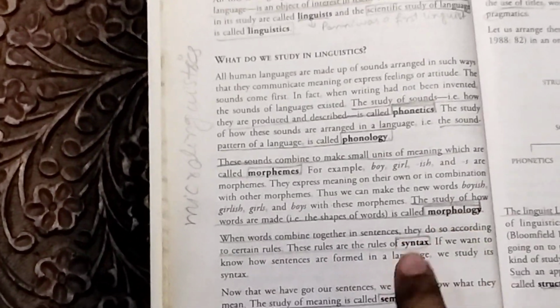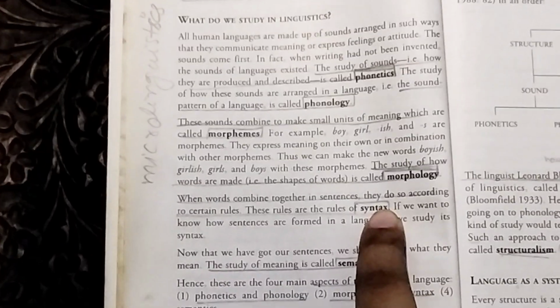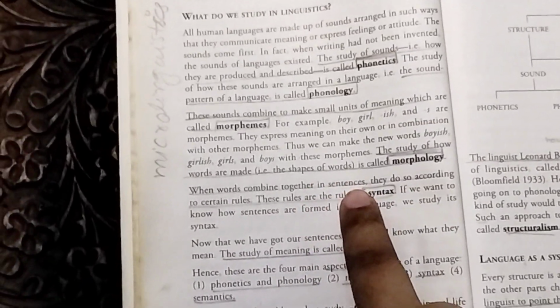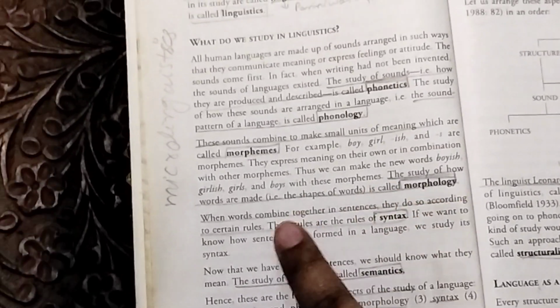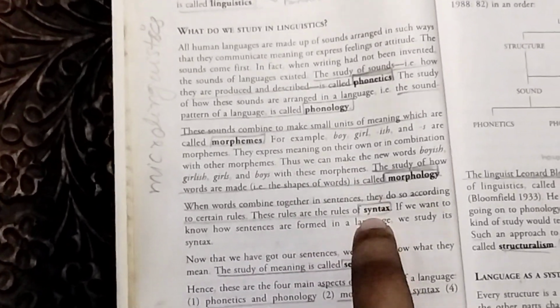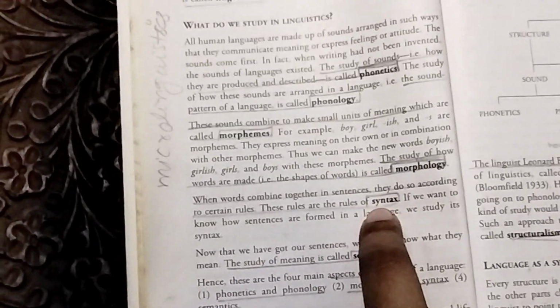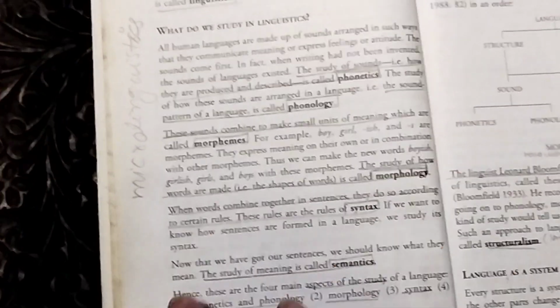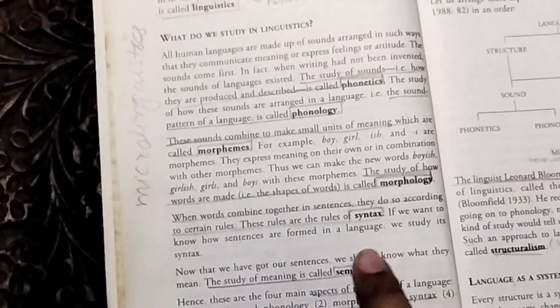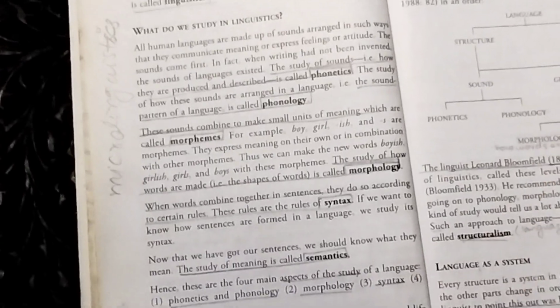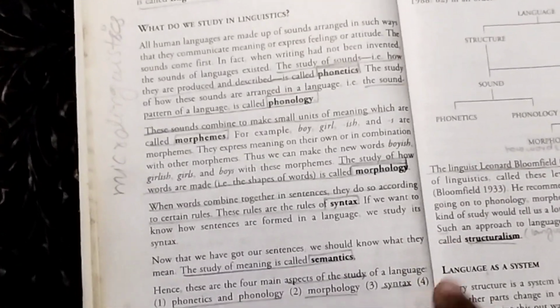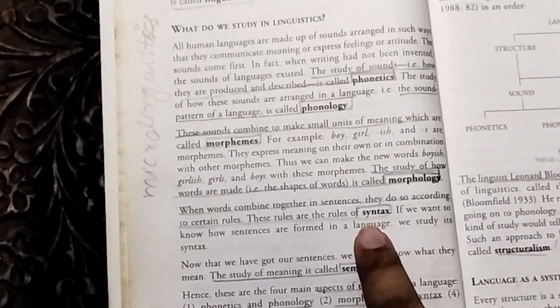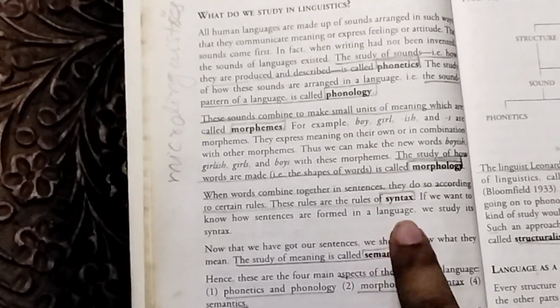Now the next branch. When words combine together in a sentence, they do so according to certain rules. These are the rules of syntax. In syntax, we study how words are combined together to make a sentence. Every language has different rules of syntax, and we study it in this branch.